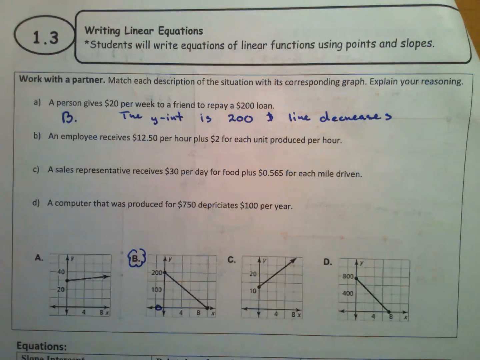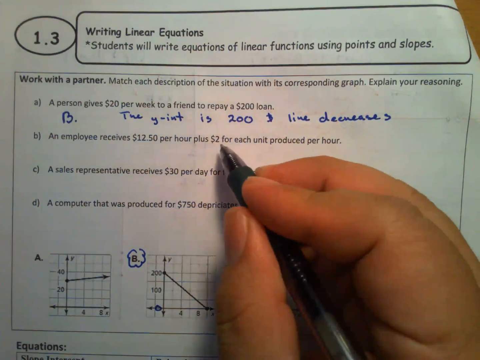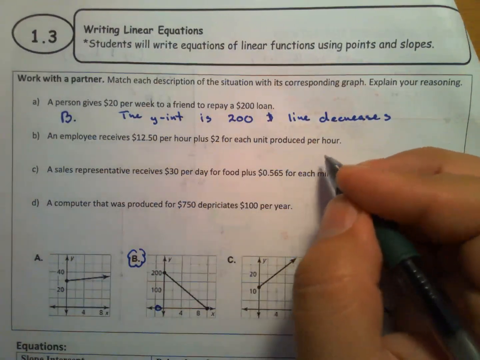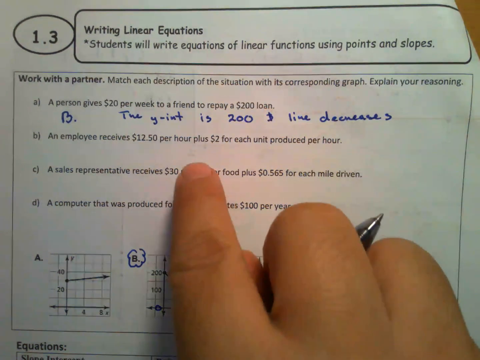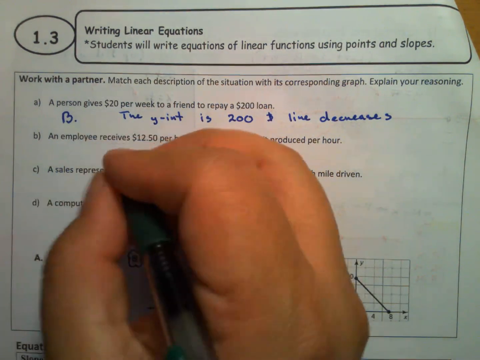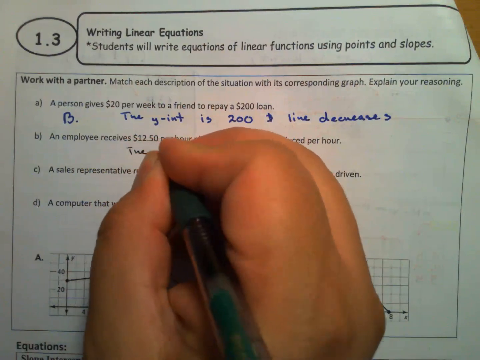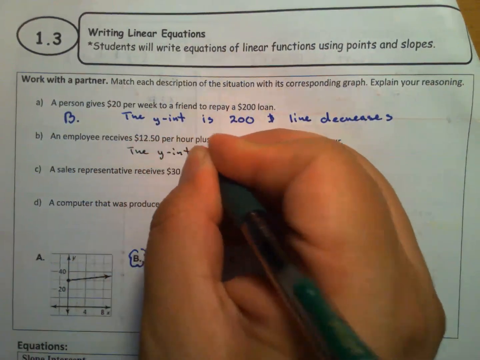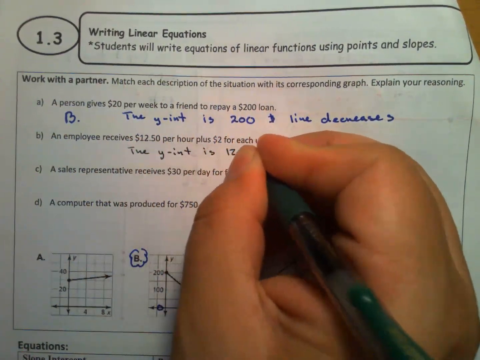Now, for the next one, of course, it says an employee receives $12.50 per hour plus $2 for each unit produced per hour. So now, here in this case, if they make more units as they go along, we know that they're going to earn more. So the idea is the y-intercept, where it all begins, is the 12.50.